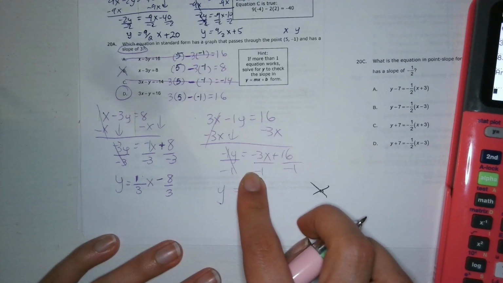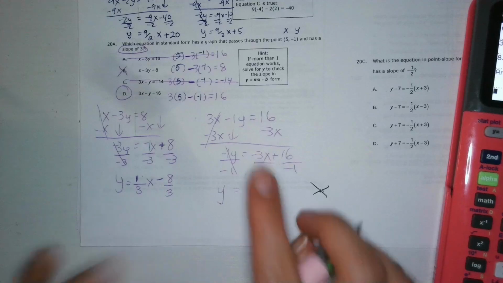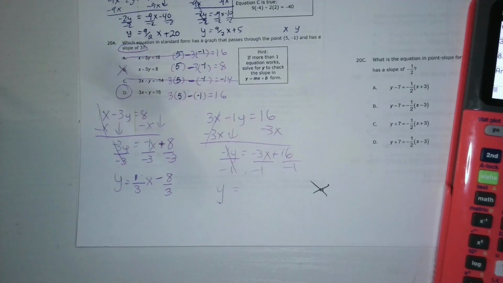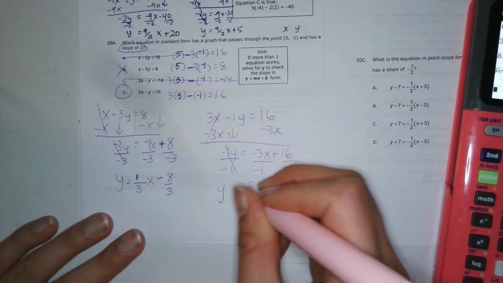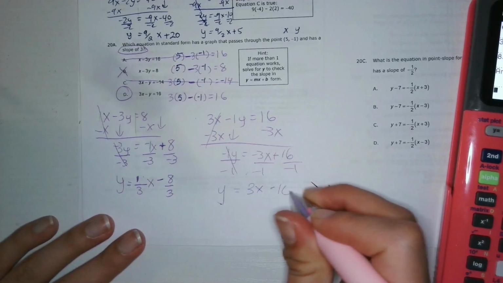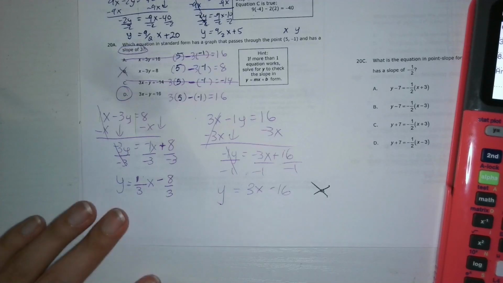Remember, whole numbers happen when they divide out. You can drop the 1 that's underneath the 3. 1s are not necessary. So negative 3 divided by negative 1 is a positive 3x and a negative 16. D has to be the answer.